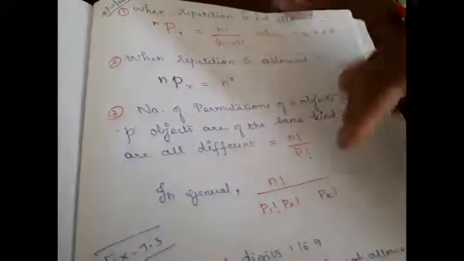The number of permutations of n objects where p objects are of the same kind is n factorial divided by p factorial, and it can be extended to k number of terms, right? Let us solve problems from the exercise with this idea.